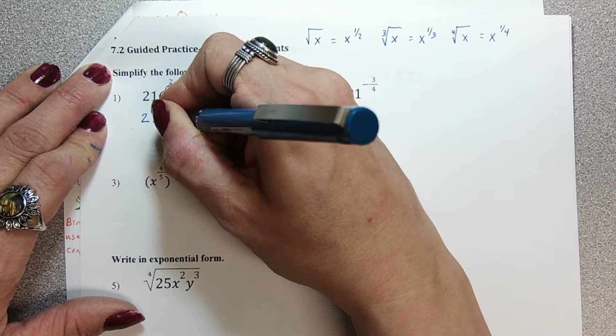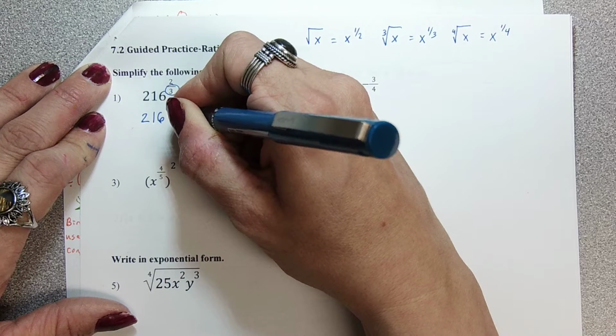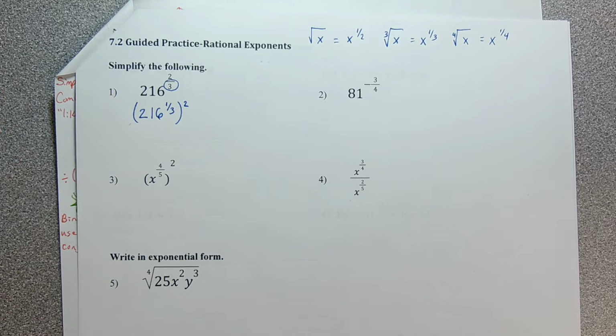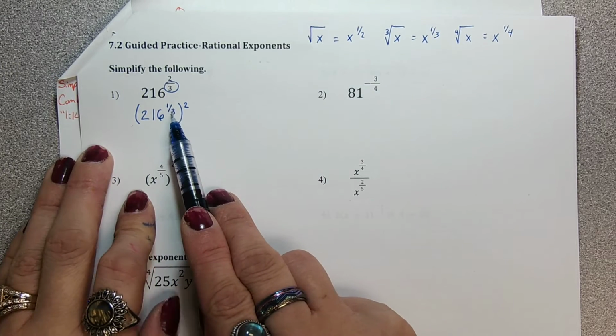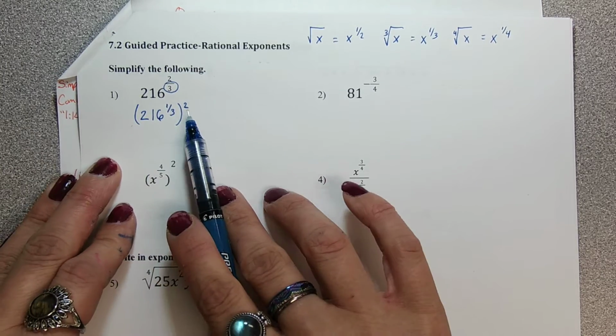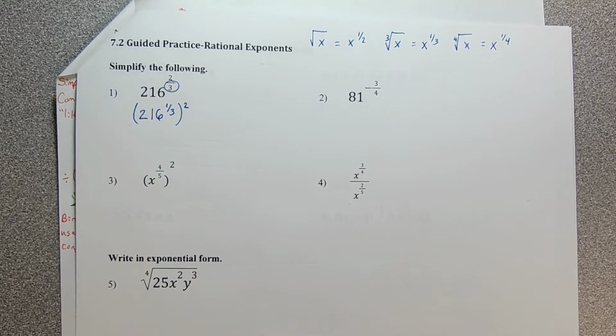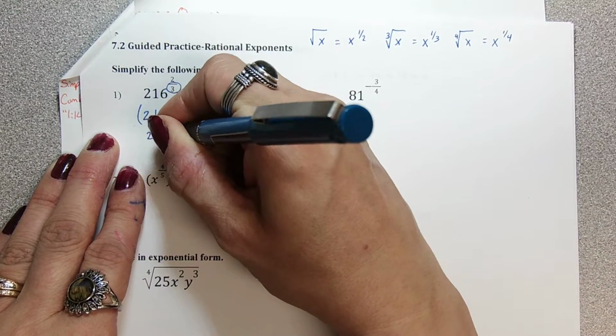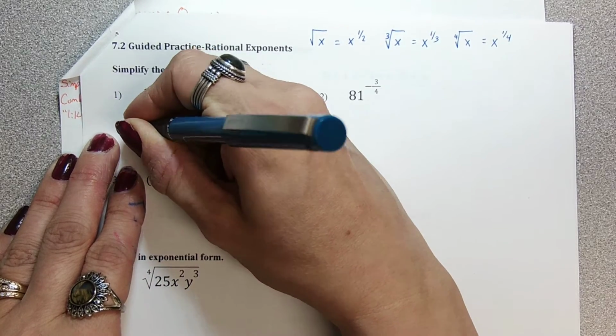So we are going to twist apart that power and make it 216 to the 1/3 raised to the second power. Now going back to our exponent rules from Unit 5, when we have a power like this, we would multiply those together. So what's 1/3 times 2? It gives me 2/3. So I'm not changing the value of the expression. I am just rewriting it. And by rewriting it this way, we can then take 216 and the cube root of it.